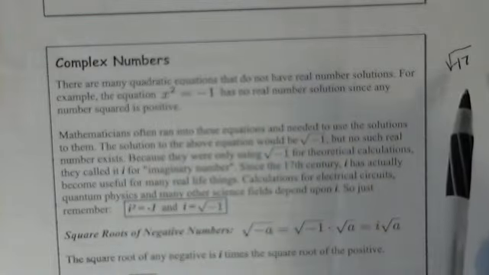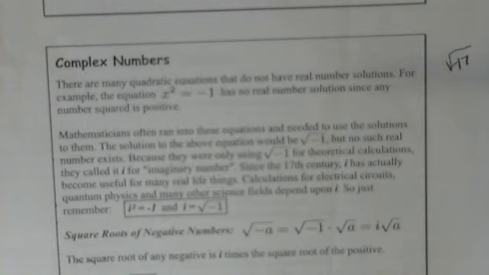So mathematicians really needed to solve that problem because they needed to work with some of these quadratic solutions that had a negative number under the square root sign. So they actually invented an imaginary number, and that imaginary number is called i, and it's lowercase i. And what i is, it's the square root of negative 1. So we can answer the question then, what number times itself equals negative 1? Well, i times i equals negative 1, or i squared equals negative 1.